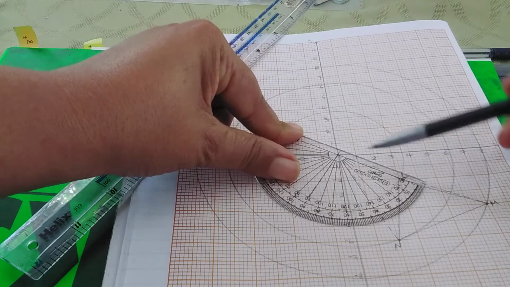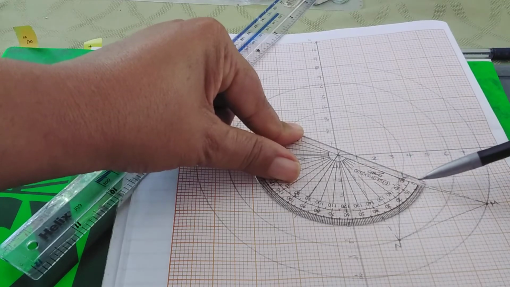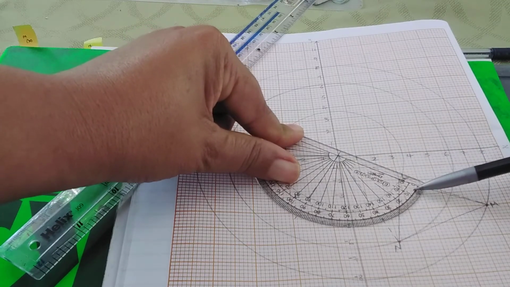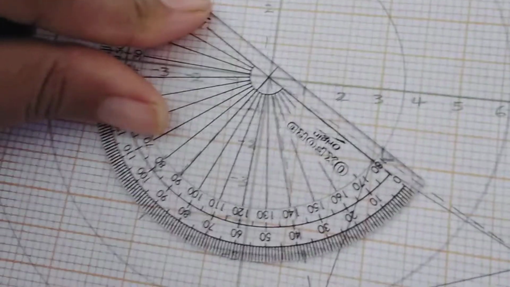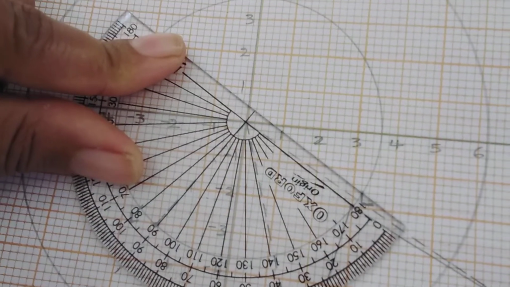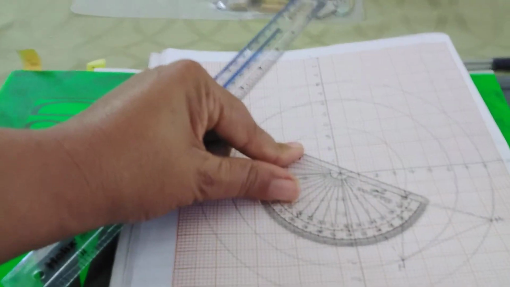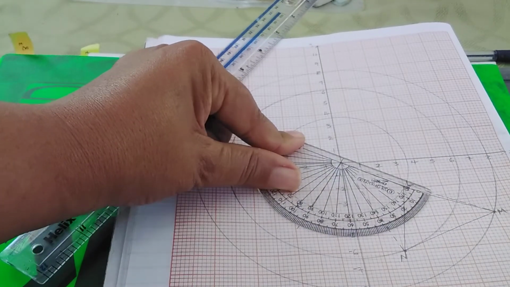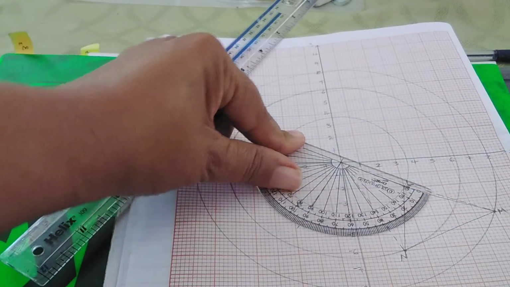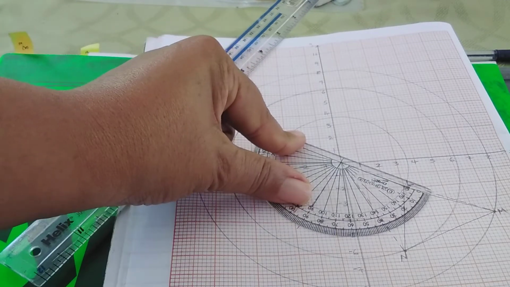So notice on the broken line, the 0 is on the outside. On the broken line, let me show you, the 0 on the broken line is on the outside. So you use a scale that is on the outside. And that's what I did, 90 degrees, although both 90s are right beside each other.